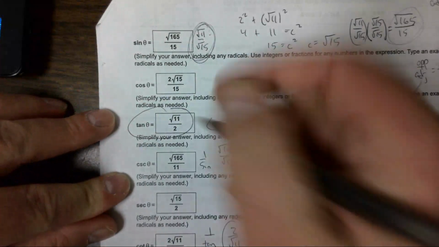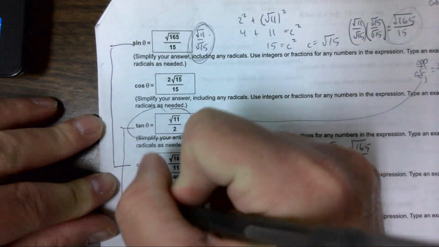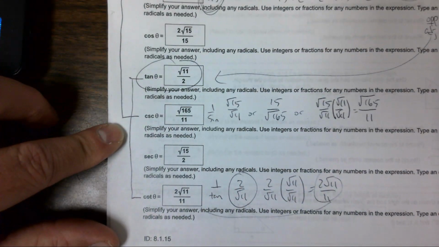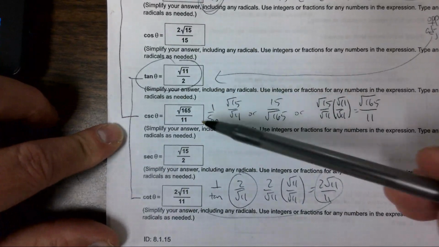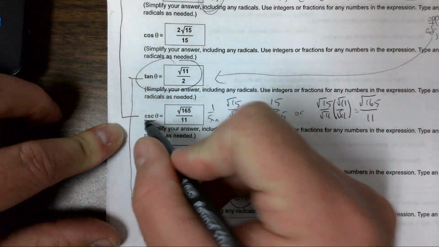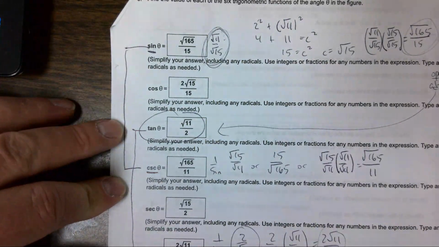So again, sine goes with cosecant, tangent goes with cotangent. If you remember, sometimes cotangent was 4th on a different assignment. So just make sure you know your definitions. CSC goes with sine. Color-coded if you want to.